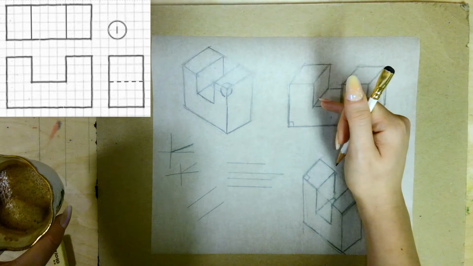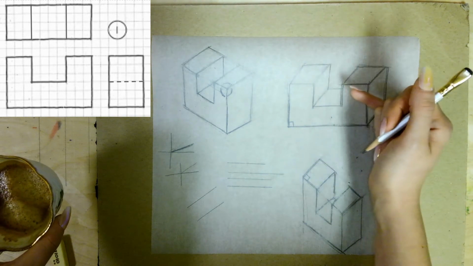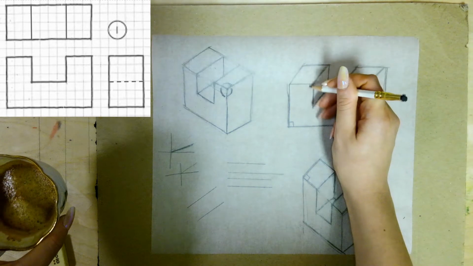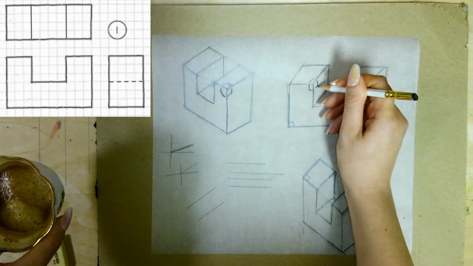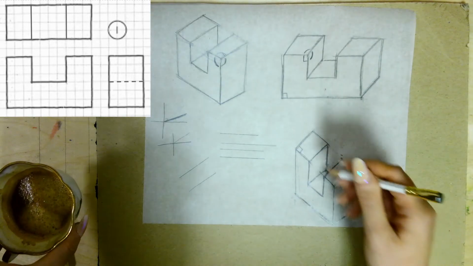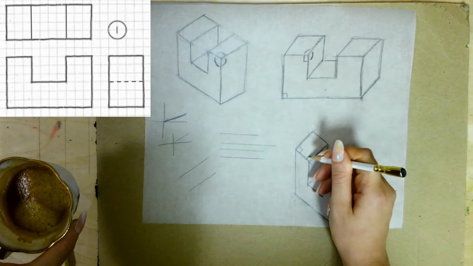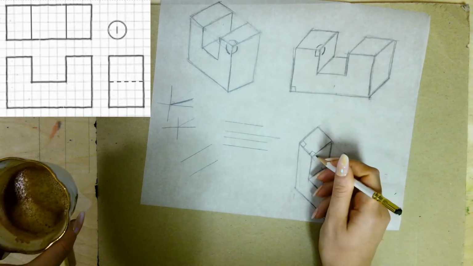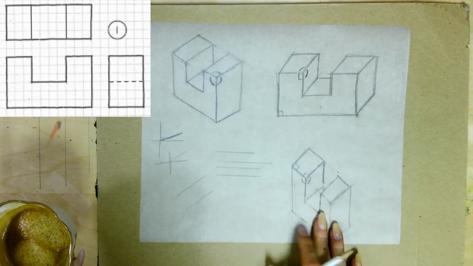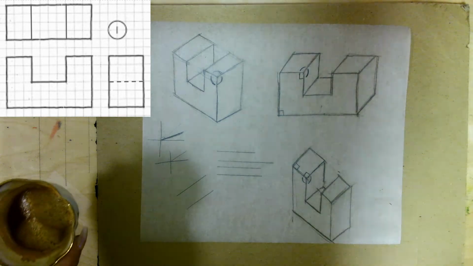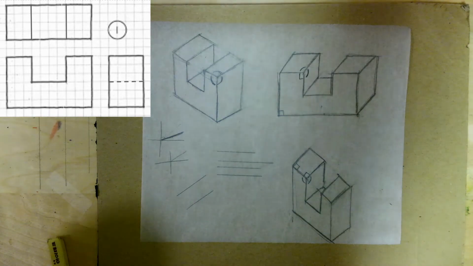Versus an elevation oblique. I was going to say front elevation. In this we have a 90-degree angle and then 135 and 135, versus the plan oblique, in which we have our 90-degree angle and then our 135 for it. So now I'm going to hit pause, get a fresh sheet, and we'll do the next one.